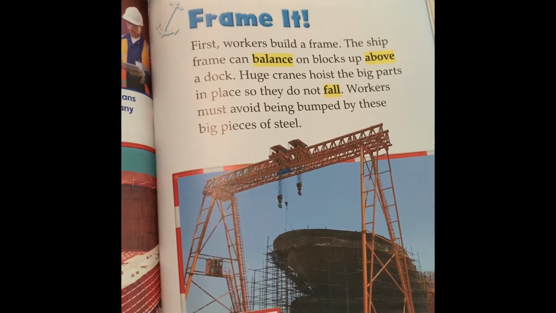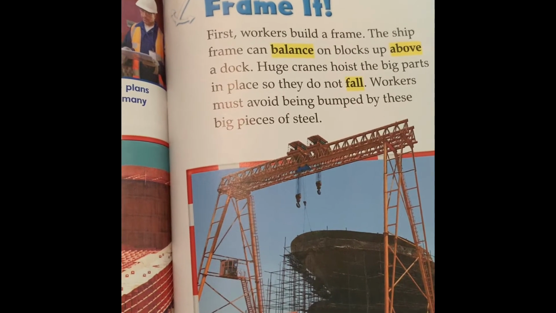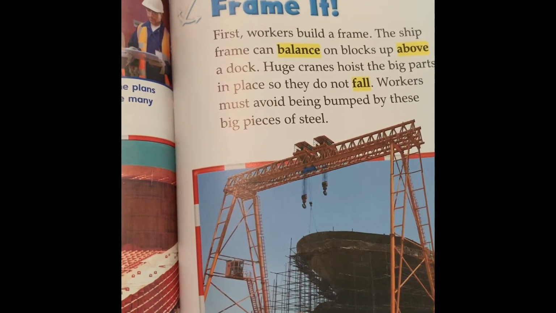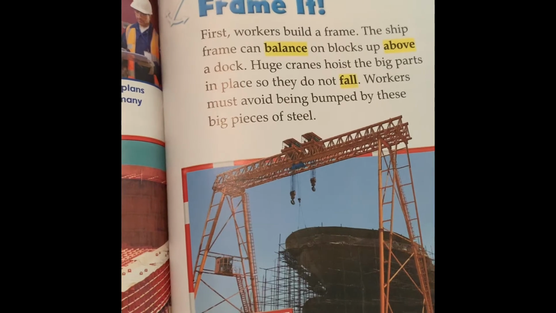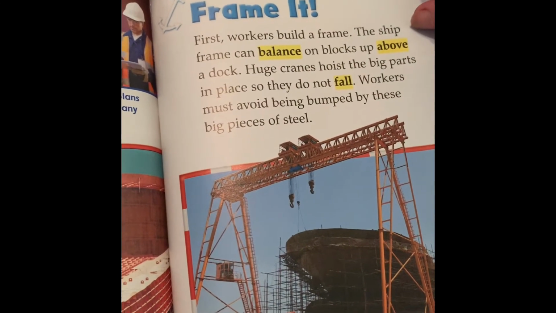Some huge gantry cranes can lift 1,500 tons as high as 230 feet in the air. Wow, that's amazing. That's really heavy and they hoist them really high.